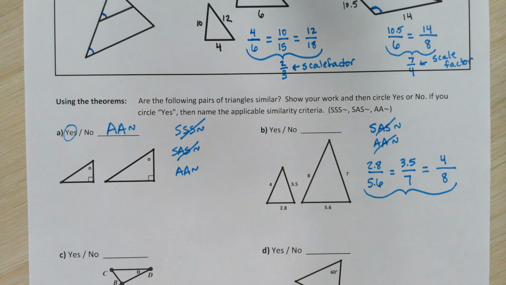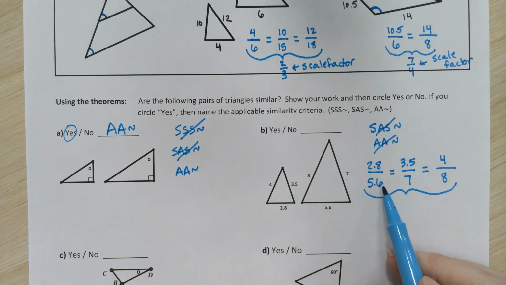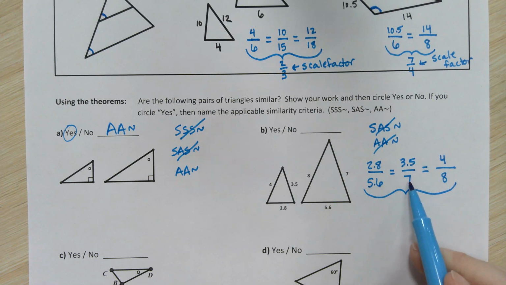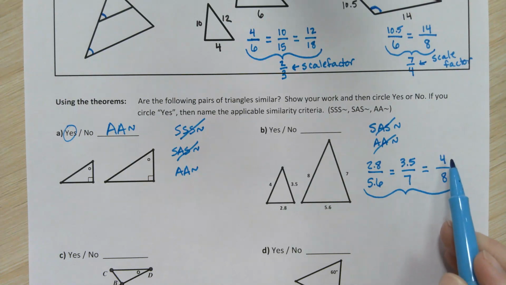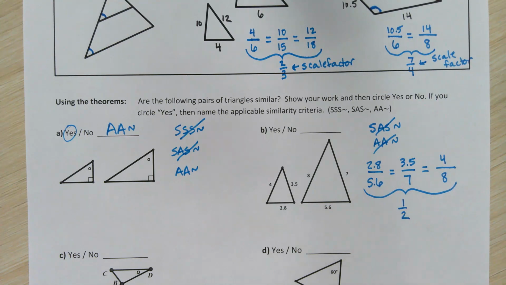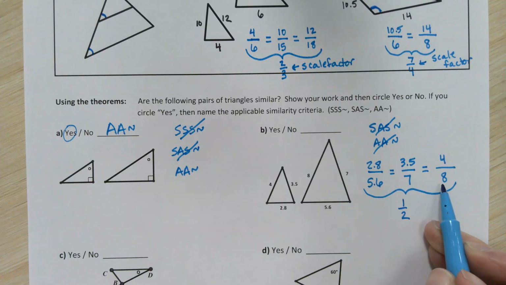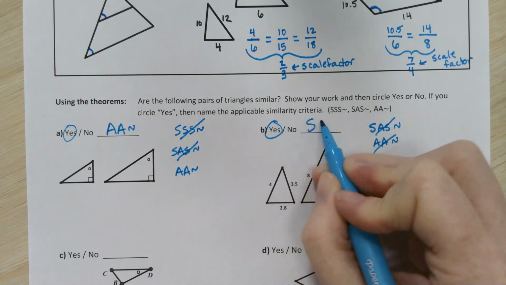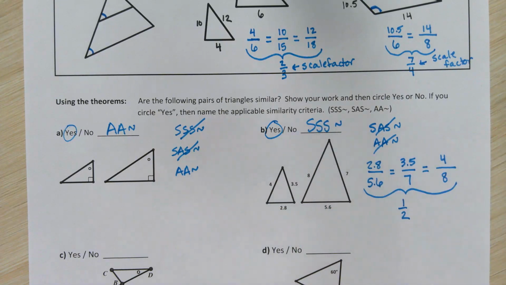scale factor. 2.8 over 5.6 is 1/2. 3.5 over 7 is also 1/2. And 4 over 8 is also 1/2. So our scale factor would be 1/2. That means all three sets of side ratios are proportional. So we can say, yes, these triangles are similar by side-side-side similarity.